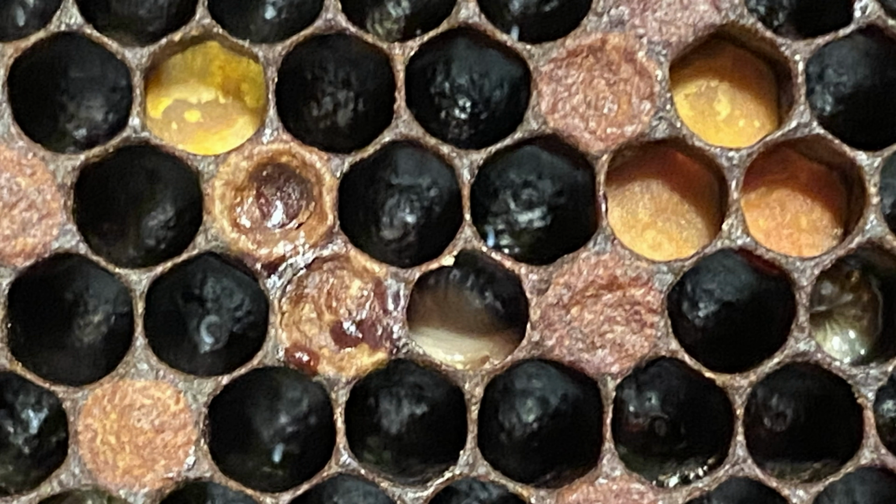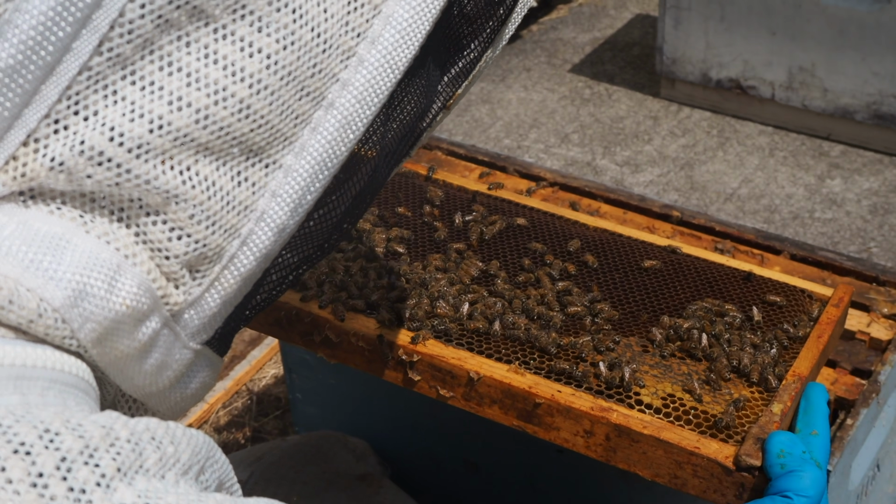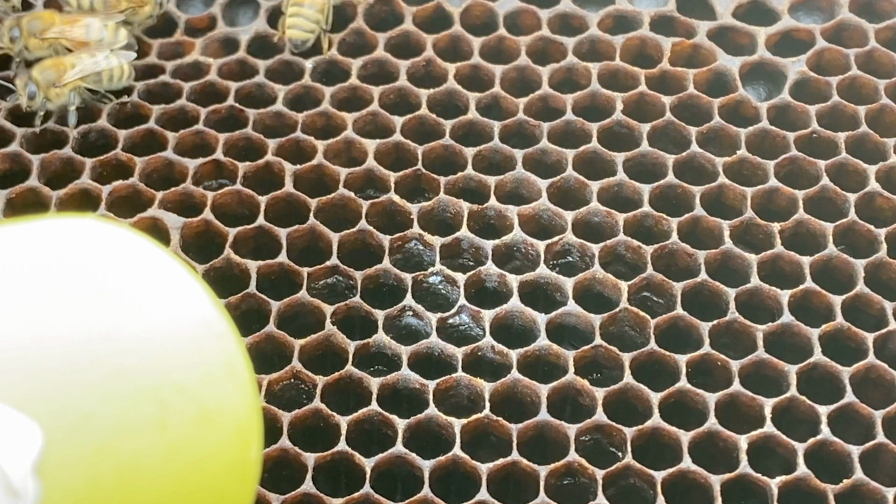Scale is hard to see, especially if the comb is old and dark, so you need to use light to your advantage. Use sunlight or a flashlight in order to see the scale. So here we're looking down onto the frame so that we can see the floor of the cells.